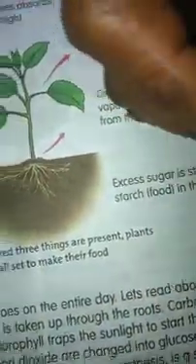Let's read about it. Leaves have chlorophyll in them. Water is taken up through the roots. Carbon dioxide is taken in through the leaves. Chlorophyll traps the sunlight to start the process of photosynthesis. Water and carbon dioxide are changed into glucose and oxygen. In this process, glucose is the main product of photosynthesis.